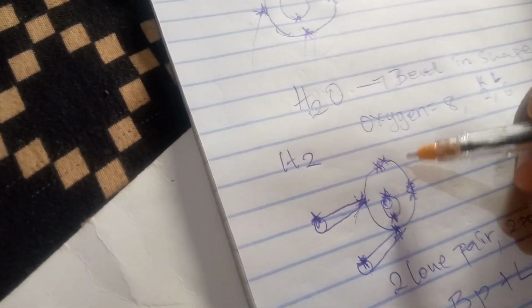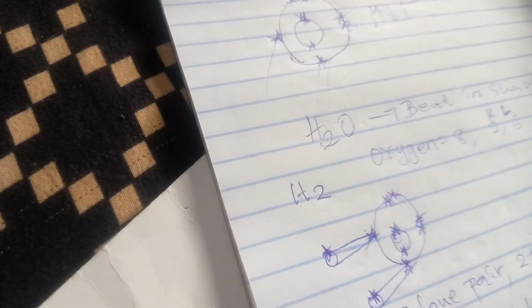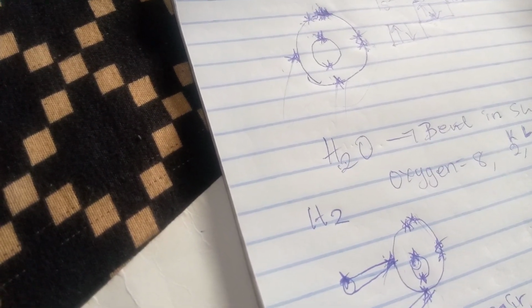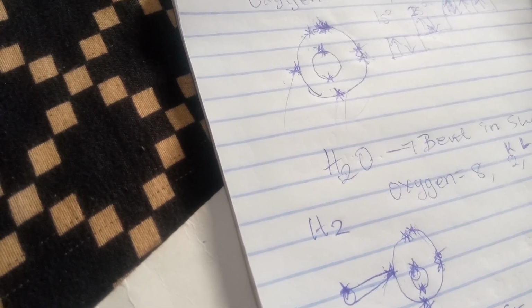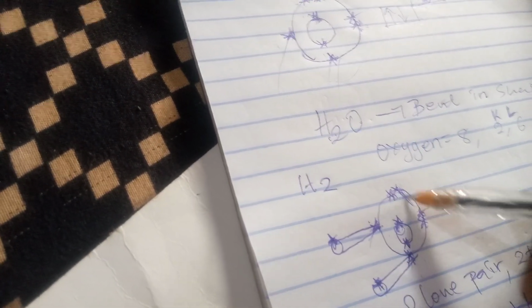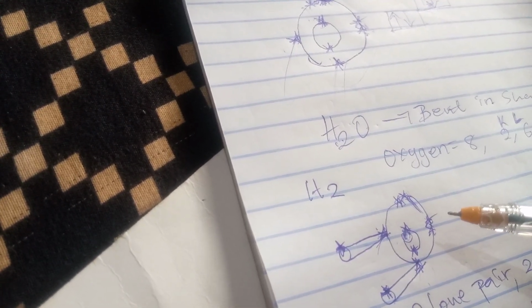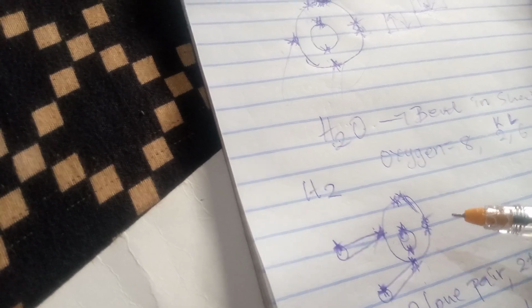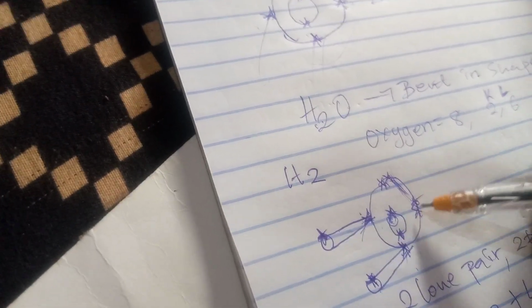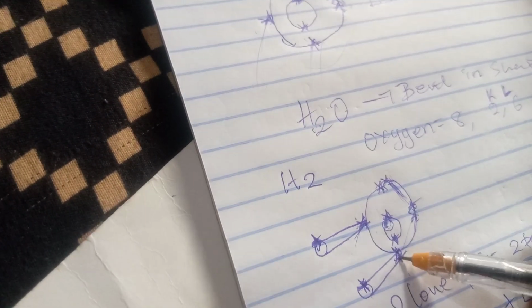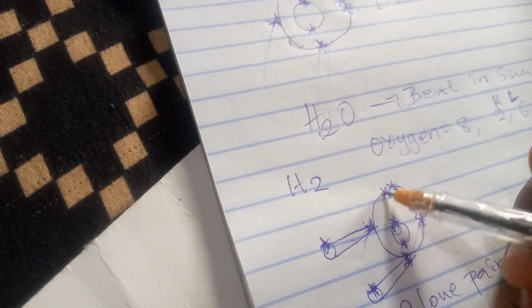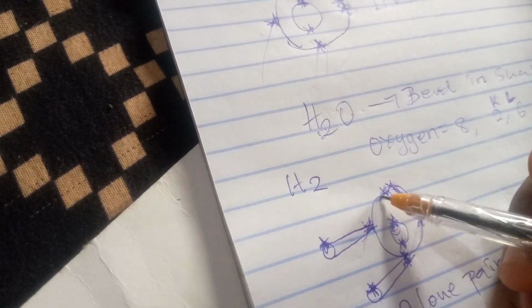Now you can see that there's a repulsion. We said that the higher the lone pair, the greater the repulsion. And I said that there's always repulsion between 2 lone pairs. They usually fight each other. Now they are repelling each other. This one is the bond pair, so bond pair and lone pair will repel. You can see they will repel.